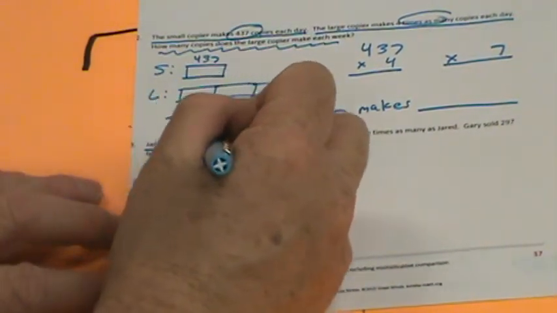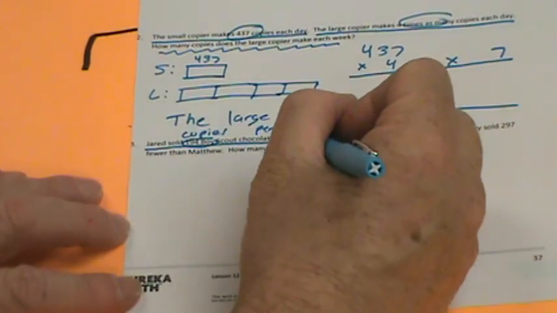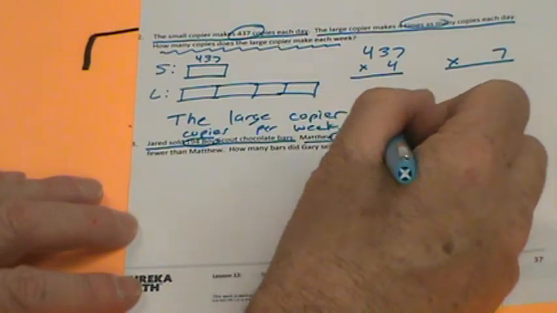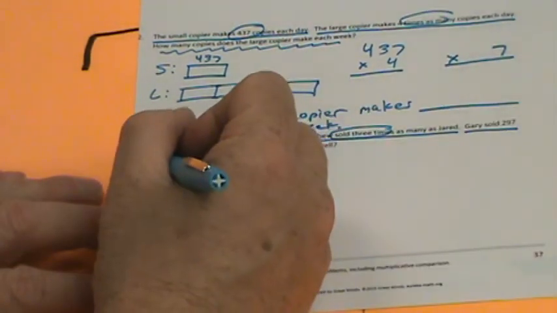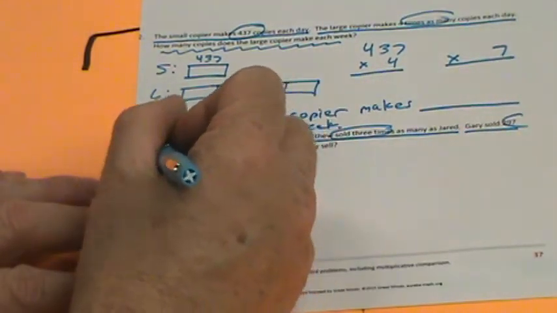Let's go to number 3. Jared sold 194 Boy Scout chocolate bars. I didn't know they sold chocolate bars. I'm going to circle the 194. Matthew sold 3 times as many as Jared. Okay. And then Gary sold 297 fewer than Matthew. This is kind of like our other problem we just did, right? How many bars did Gary sell?